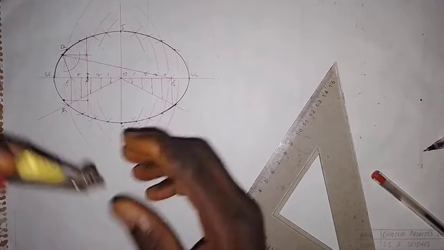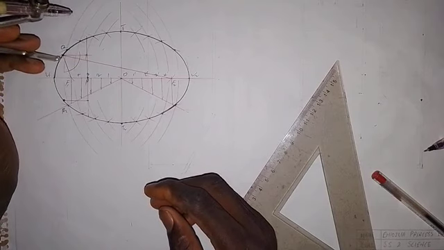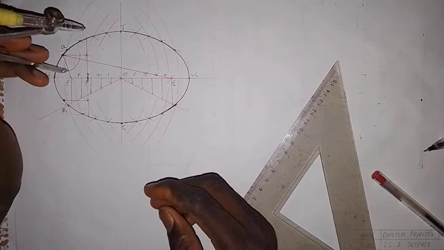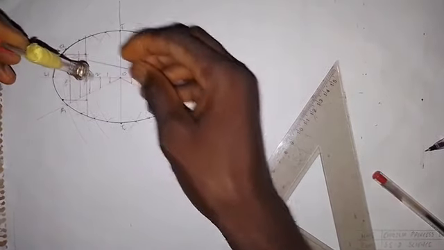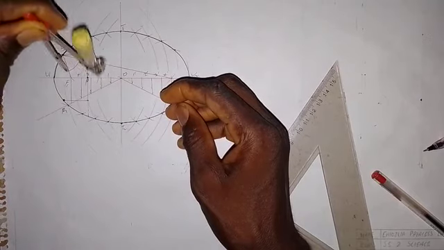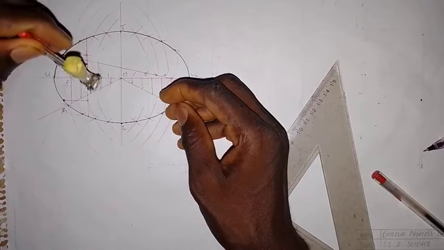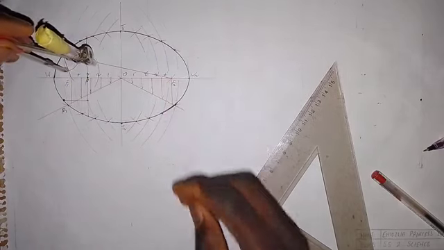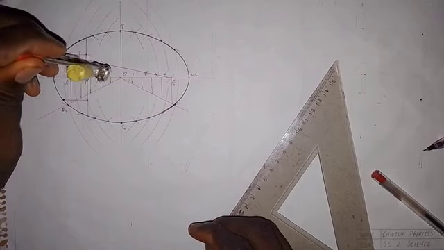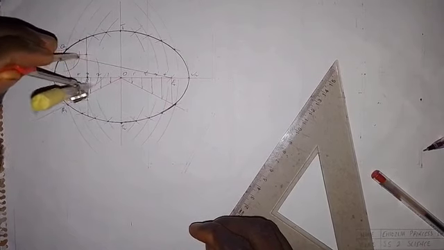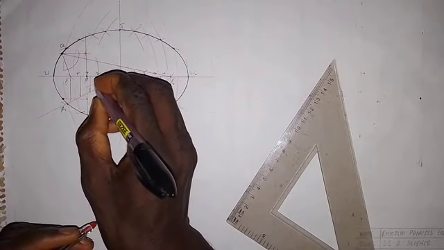So having drawn this arc, we put the pinpoint of the compass at this point where the arc touches QF1. Put it here, then draw an arc here. So we are bisecting the angle F1QF2. Then we also put it at this point where the arc touches QF2, and we draw an arc. So the arcs intersect at this point here.